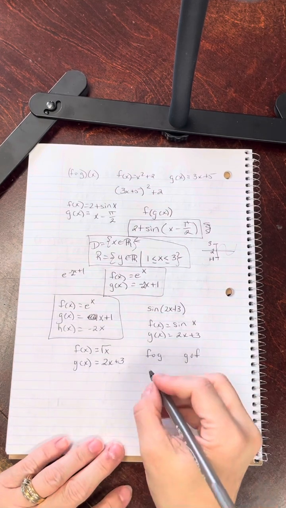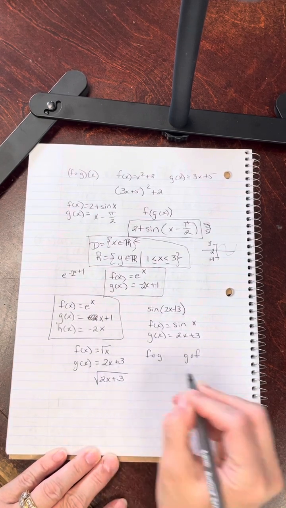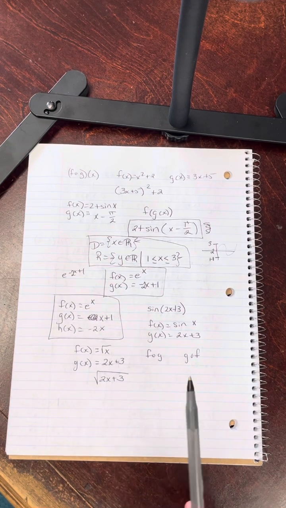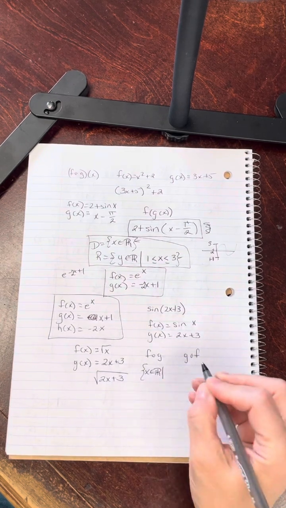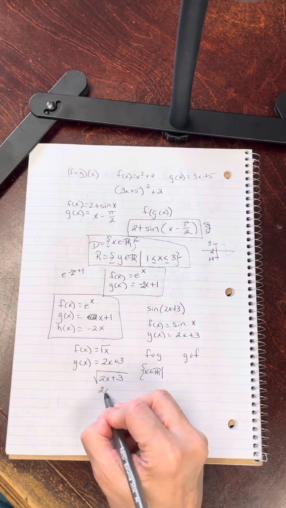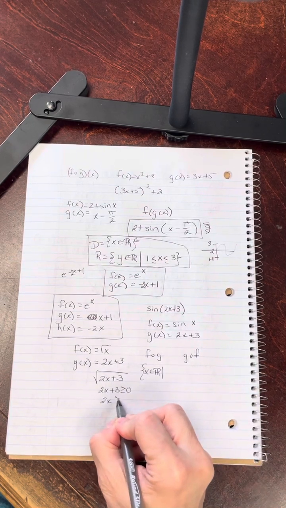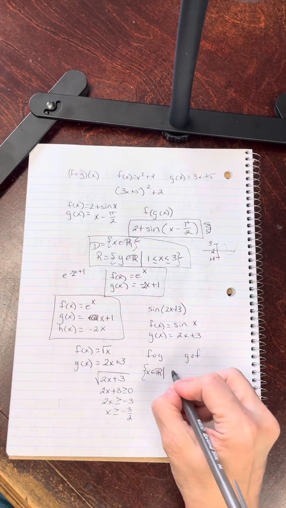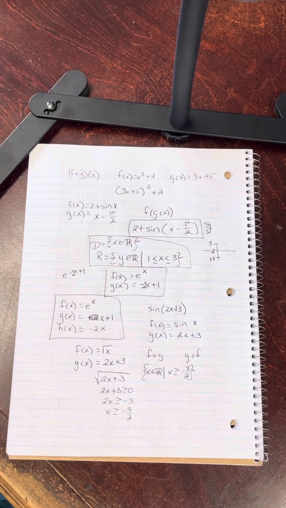Just the domain and range, that's what they're looking for. All right, so if I take g and I plug it into f, I'm getting a square root of 2x plus 3. I am bounded by not having negatives come out of my root. So x would be an element of the reals such that 2x plus 3 has to be greater than or equal to 0. So 2x is greater than or equal to -3. X is greater than or equal to -3/2. So x has to be greater than or equal to -3/2. All right, I'm looking for their answers here.